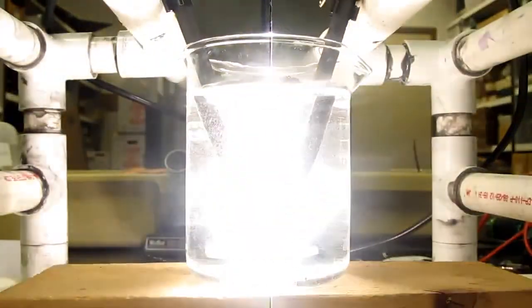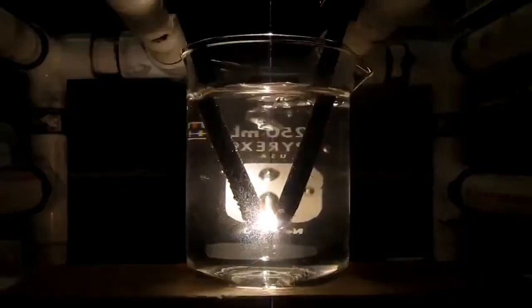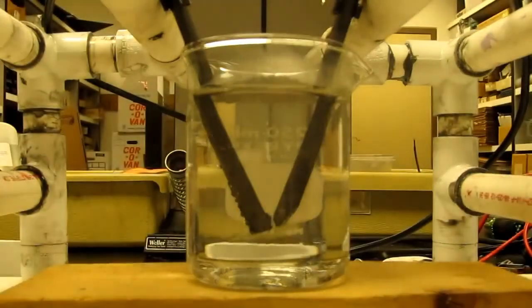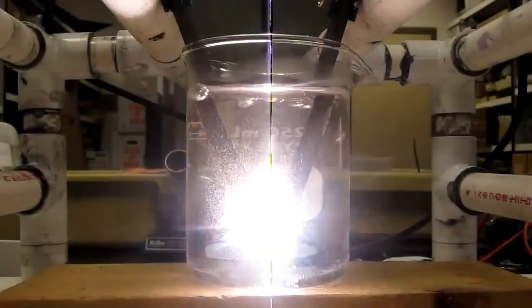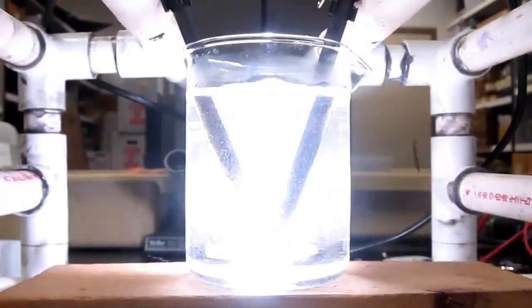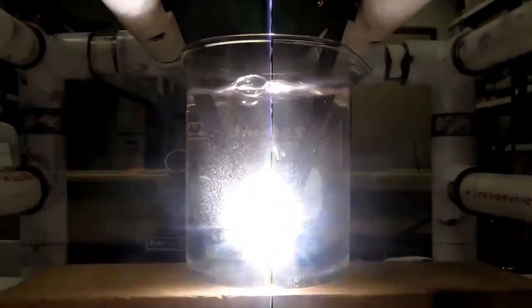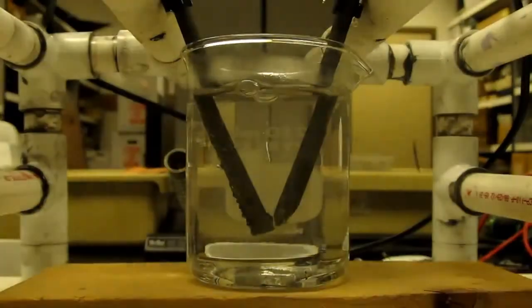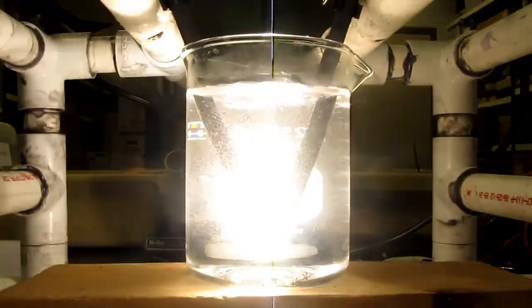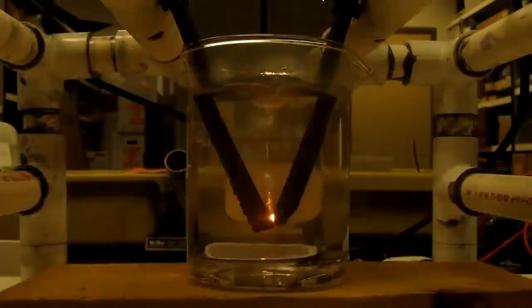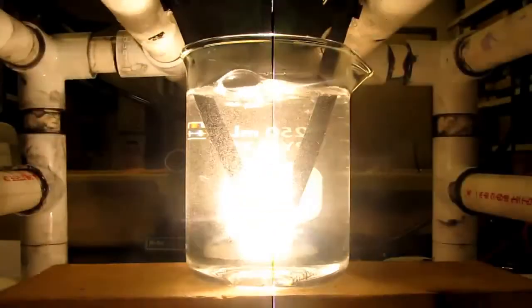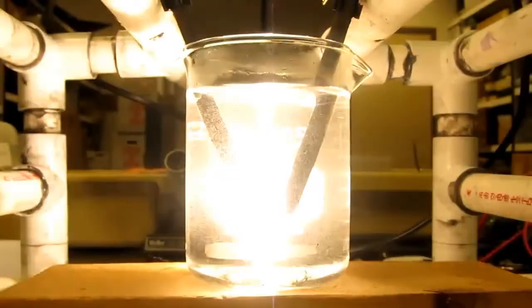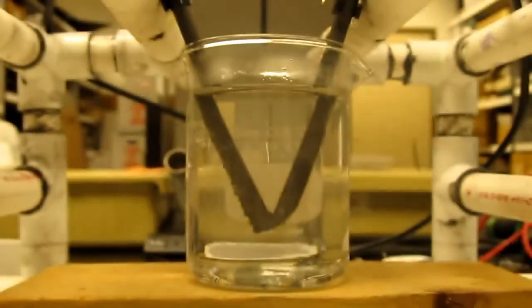As you can see here, after doing this for a few minutes, usually about 2 to 5 minutes, everything will get hot and the water will start boiling, and the water will turn a grayish color, as an identification that carbon nanotubes are being produced.